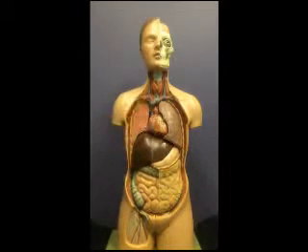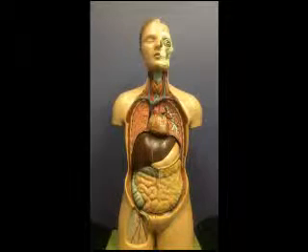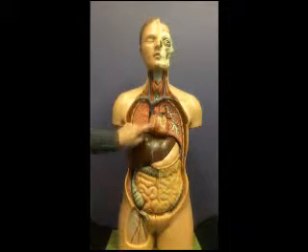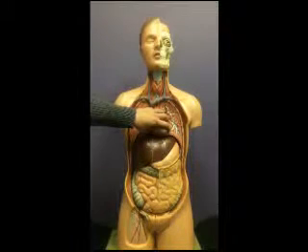If we take those off, we can see the heart a little bit better. And the heart will be centrally located inside the thoracic cavity. We can also take that out.